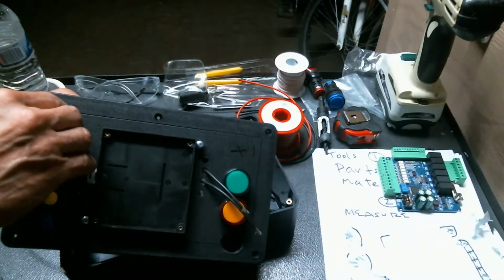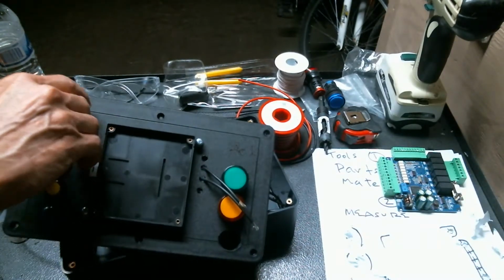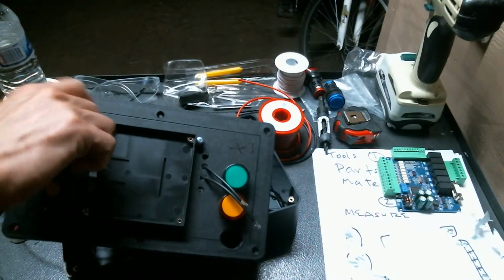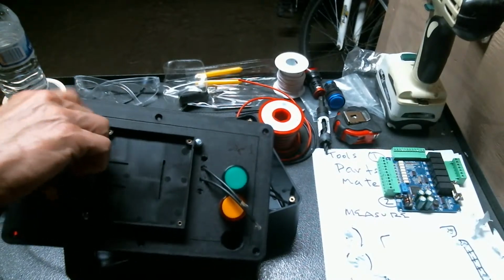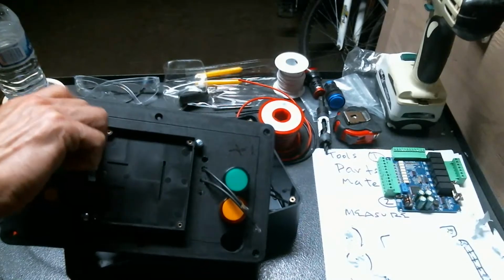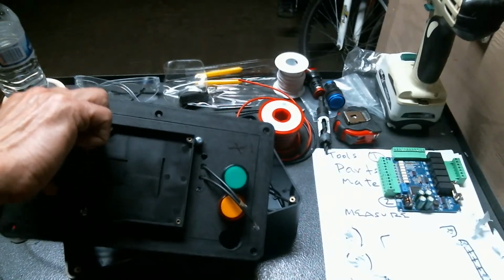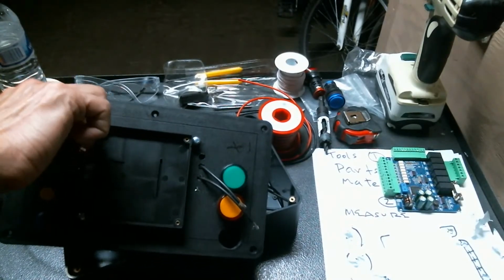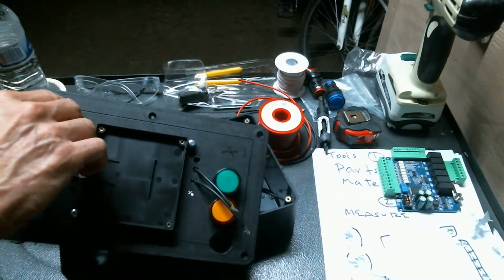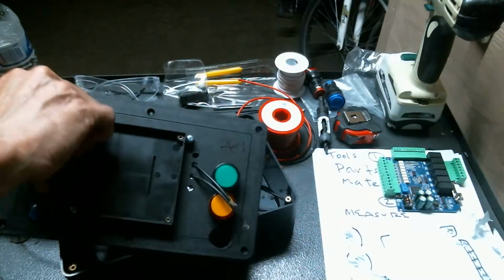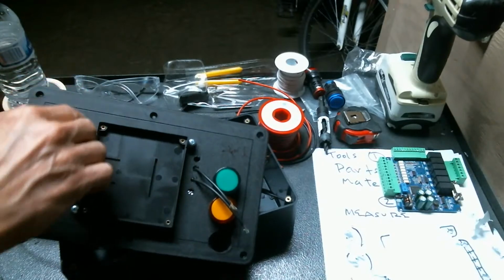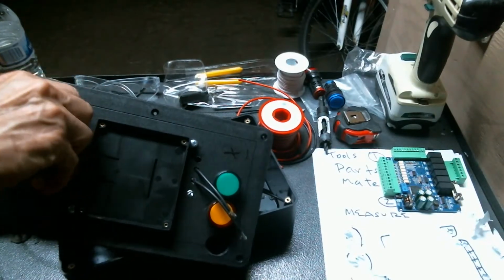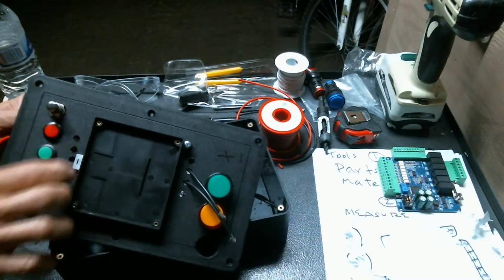Okay. So this is going to be our power button to power up the whole system. And then we'll figure out what we need to do for the wire connections. Okay, we're not there yet. So this is going to be my power switch.